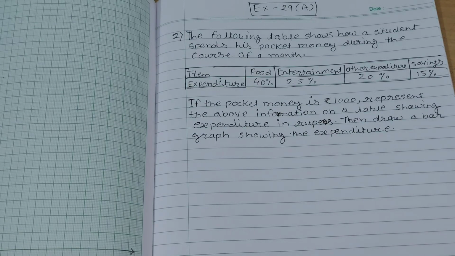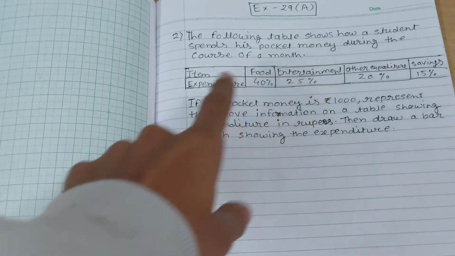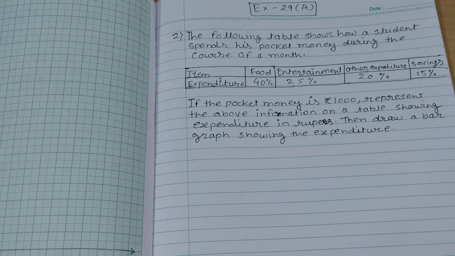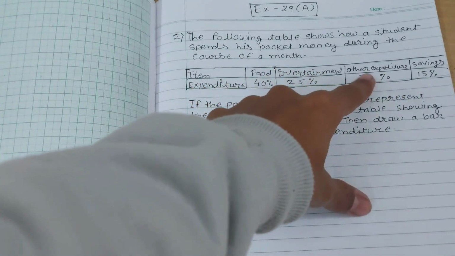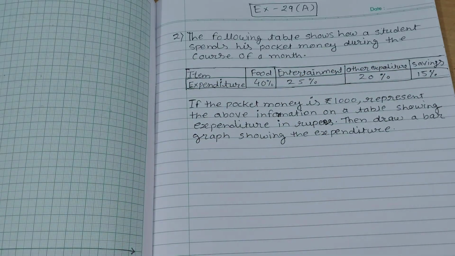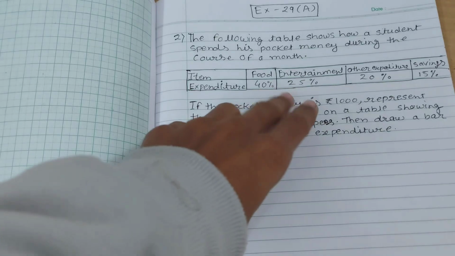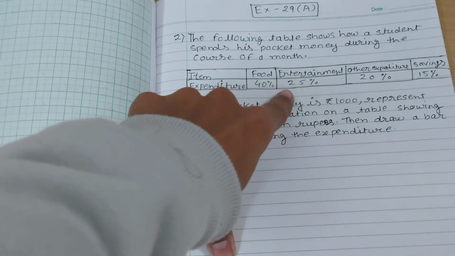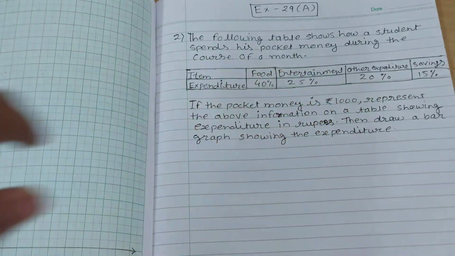In this video we are going to solve ICSE Mathematics Class 8 chapter number 29 Graphical Representation of Data, exercise 29A, question number 2. The question says that the following table shows how a student spends his pocket money during the course of a month. You can see the items: food, entertainment, other expenditures and savings. These are the things on which he spends his money, and you can see the expenditure, that is how much he spends on them: 40%, 25%, 20% and 15%.